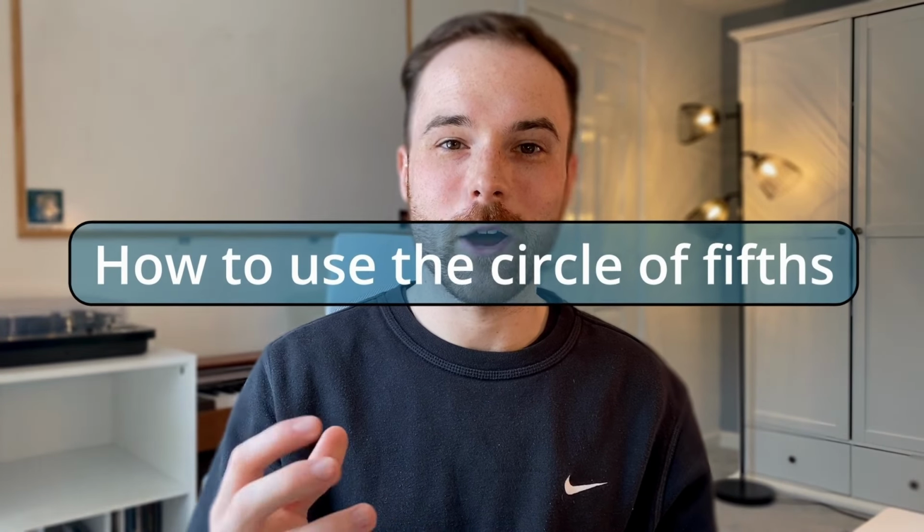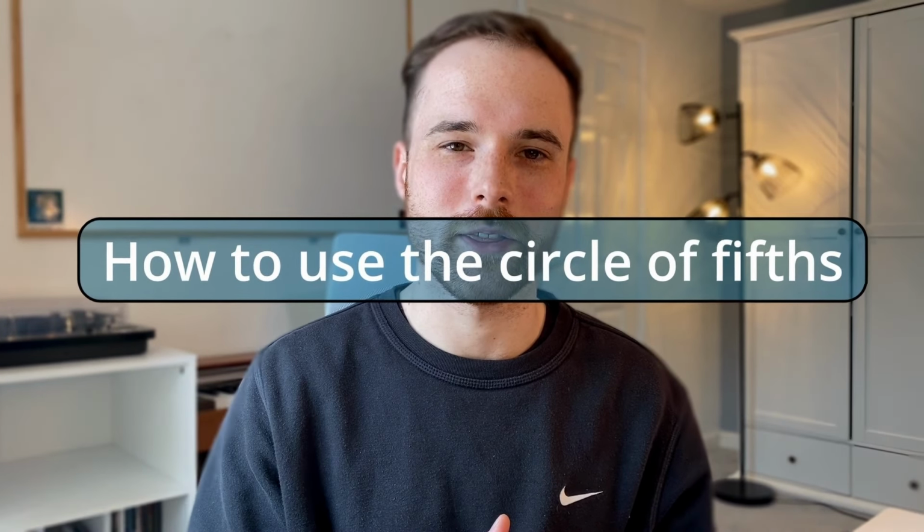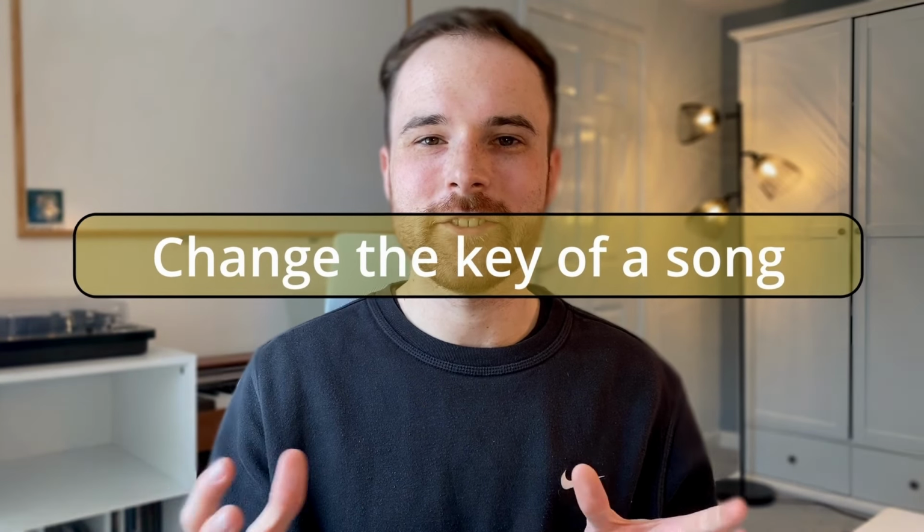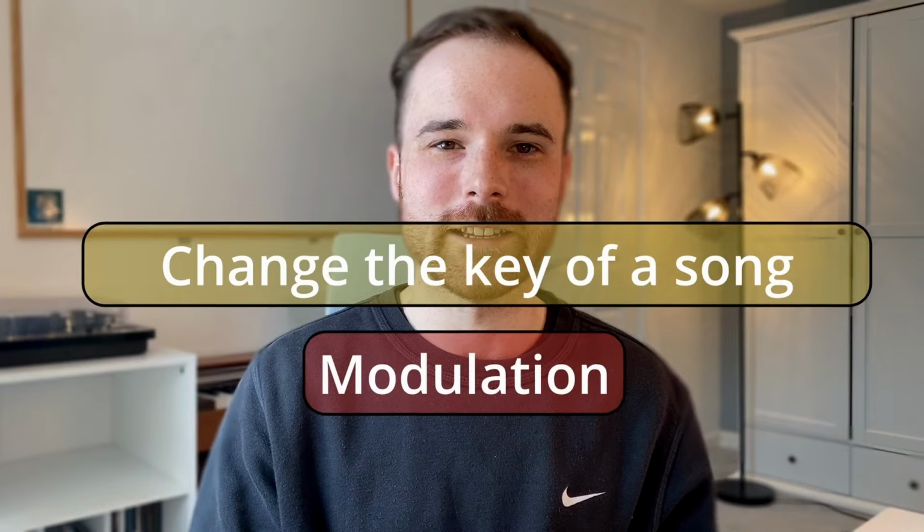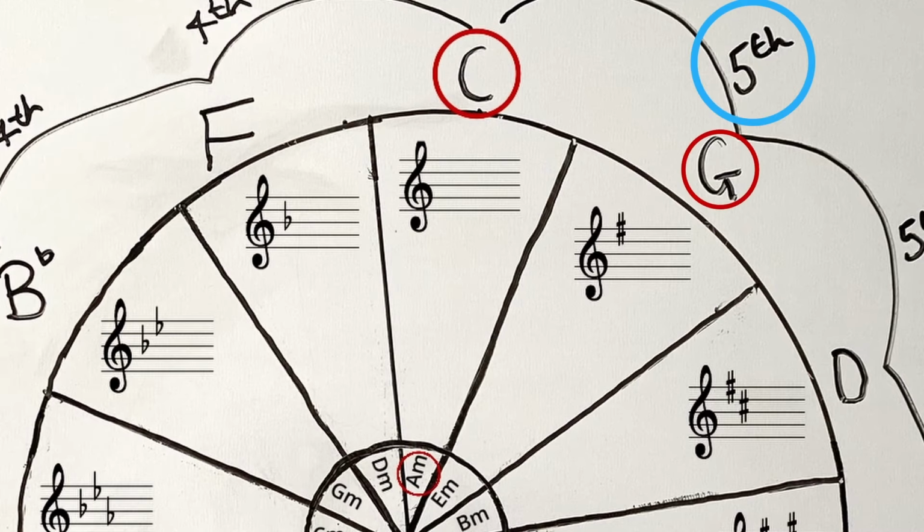In this next section I'm going to break down practical ways of how we can actually use the circle of fifths. Firstly, we can use the circle of fifths to change the key of a song. Changing the key of a song is also known as modulation. We can use the circle of fifths to change a current key to its perfect fifth key. For example, the perfect fifth of C is G, because G is right next to C on the circle of fifths.